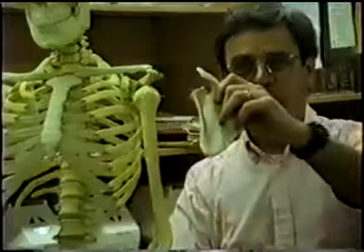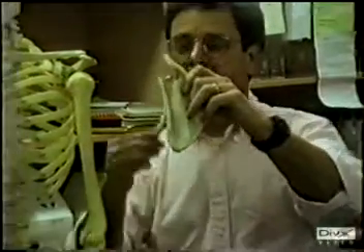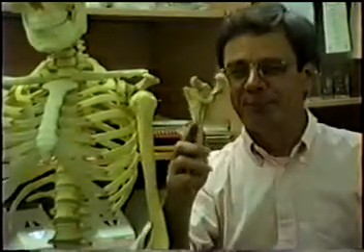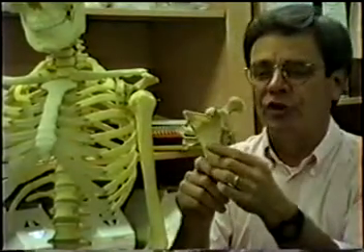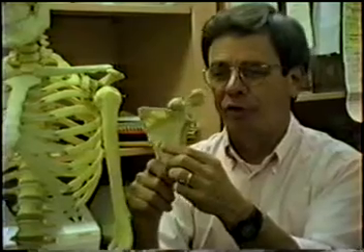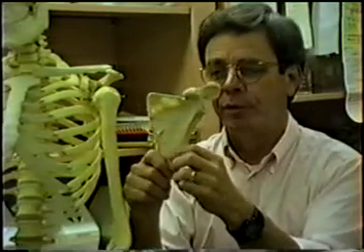If we were to... I think you called it the sternum to begin with, Kirk. Oh, I'm sorry, clavicle. Okay. Now, the scapula. There's a number of anatomical landmarks on the scapula that we want to be familiar with.